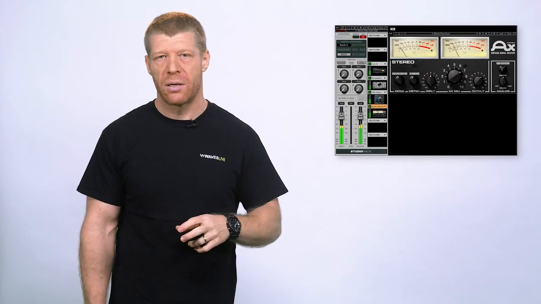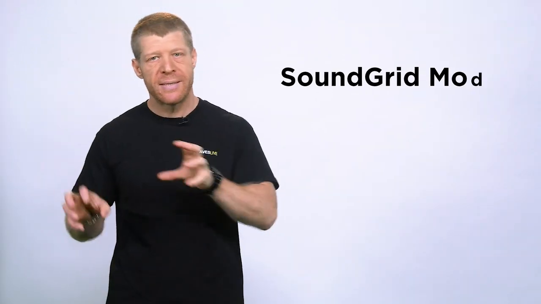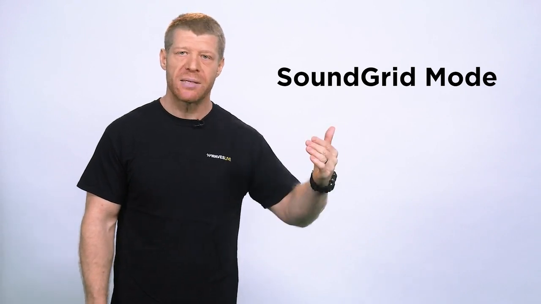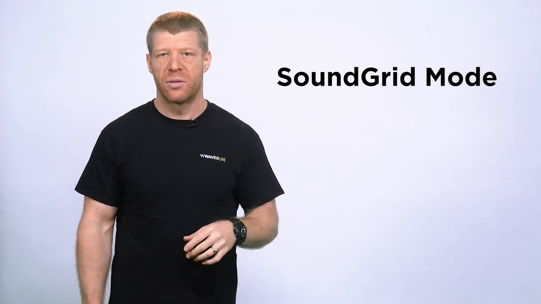Studio Rack is a cross-platform plugin rack used within digital audio workstations that runs chains of up to 8 SoundGrid-compatible plugins. It can operate in local mode, in which the plugin chain is processed on the local CPU, or in SoundGrid mode, in which processing of the plugin chain takes place on a SoundGrid server.